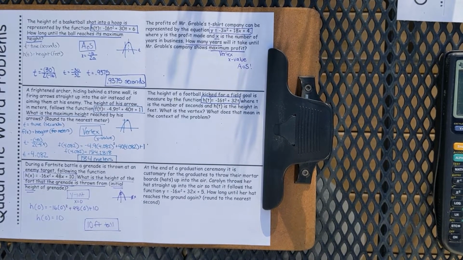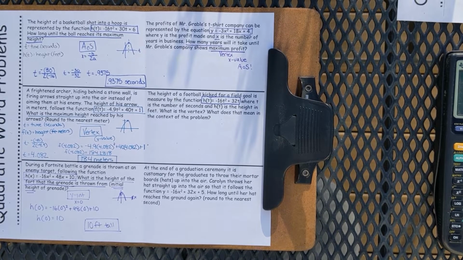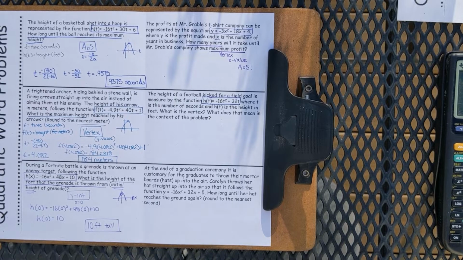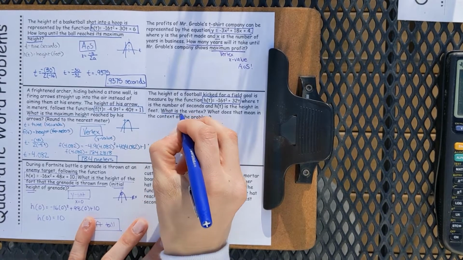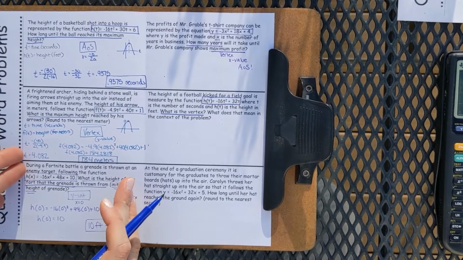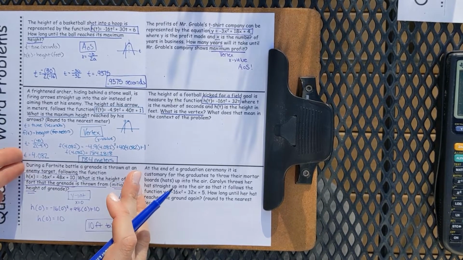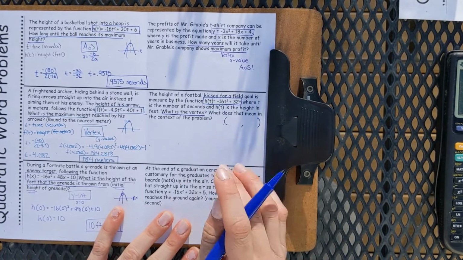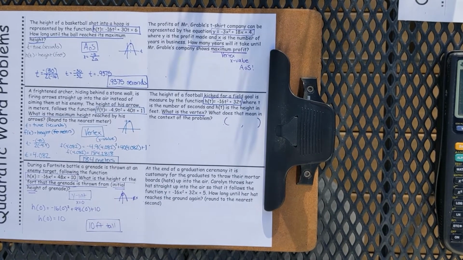T is the number of seconds, and h of t is the height. Okay, now this one couldn't be more obvious as to what we're finding. They literally ask you, what is the vertex? So very similar to this question on the left-hand side, you're going to find the vertex. Remember, the vertex is x comma y, so something comma something, fill in both blanks.